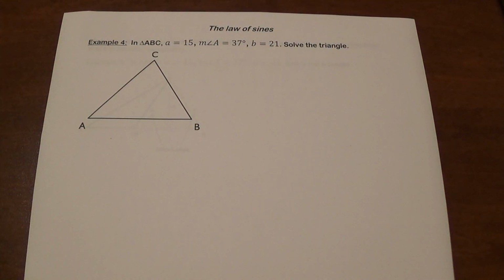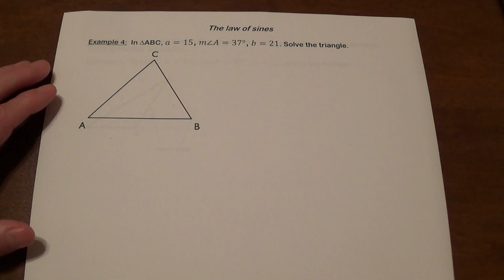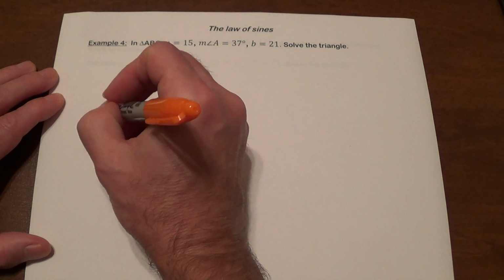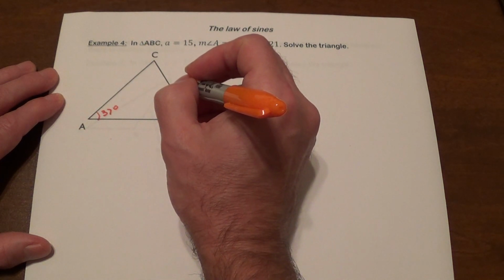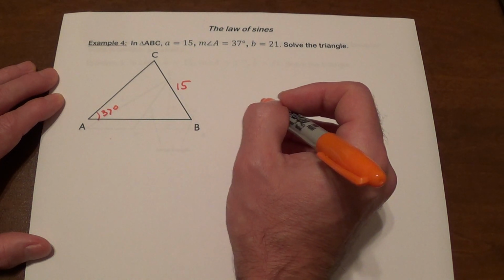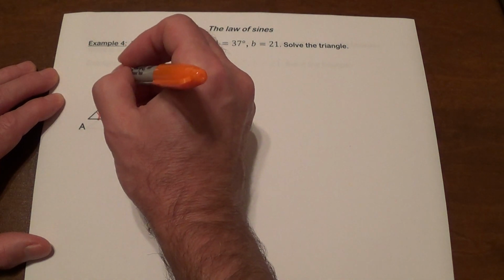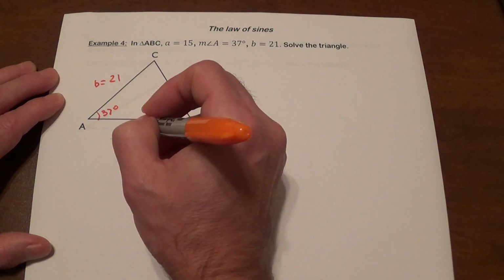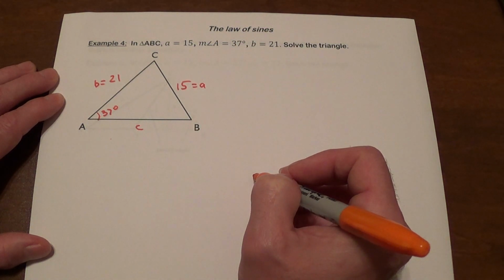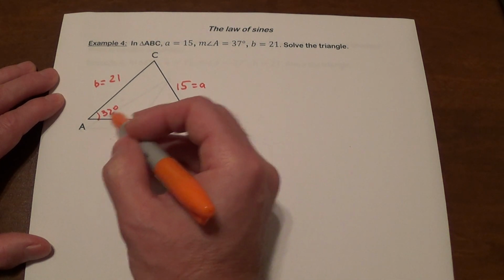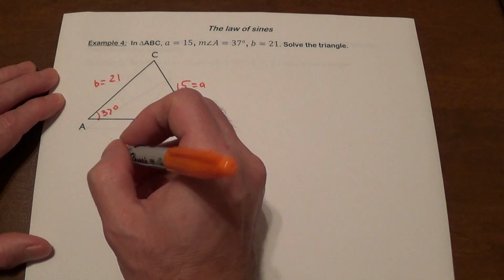Alright, how about this situation? What we have here is a triangle like that, and we're given this information. The measure of angle A is 37 degrees, side A is 15, and side B, which is opposite angle B, is 21. Again, remember, this is side B, this is side A, this is side C. We always label them opposite of their respective angles. We only have one angle here, but we have an angle on the opposite side, so we can go ahead and do that.